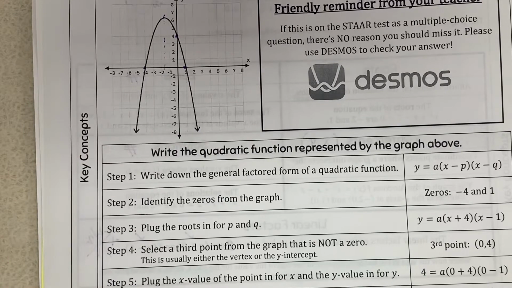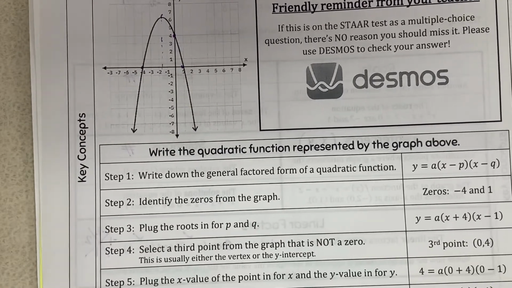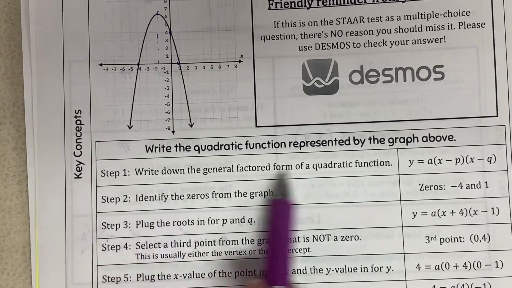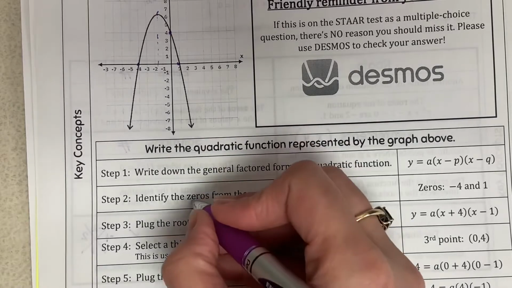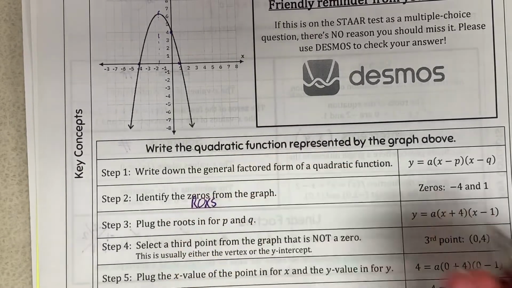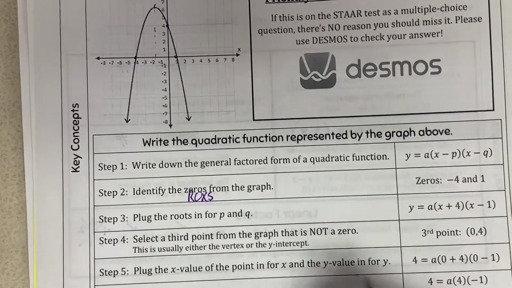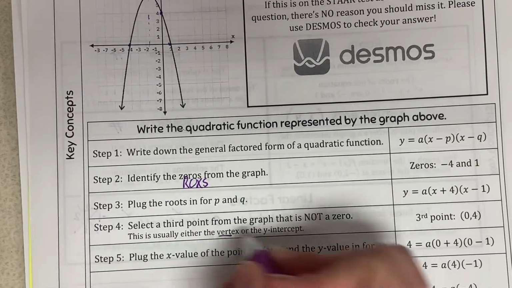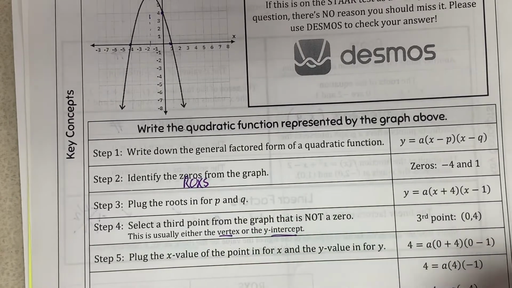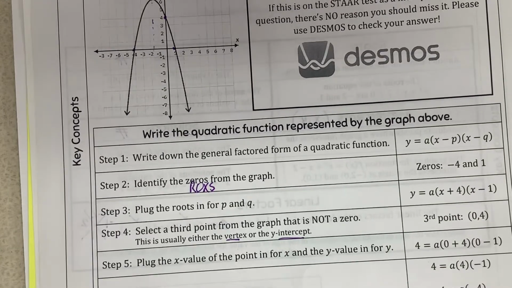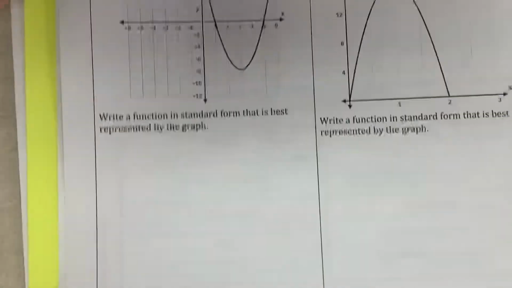You may read all these steps. I'm gonna do all these steps again, an easier way. First thing would be, I'm gonna write the equation. Second, I'm gonna identify the zeros or roots from the graph, and then I'm gonna plug in p and q. Then I'm gonna find another point, either vertex or the y-intercept, and plug it in as well. I'm gonna solve for a, and I'm just gonna have my equation later. So similar process as we did last time.